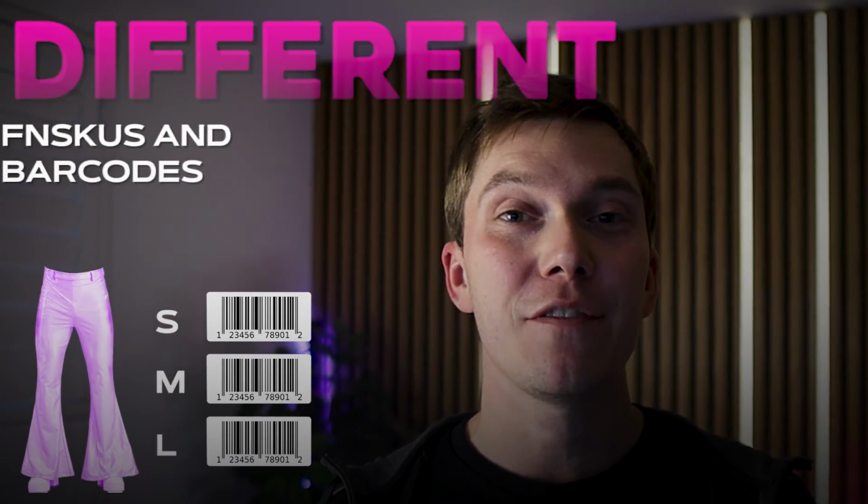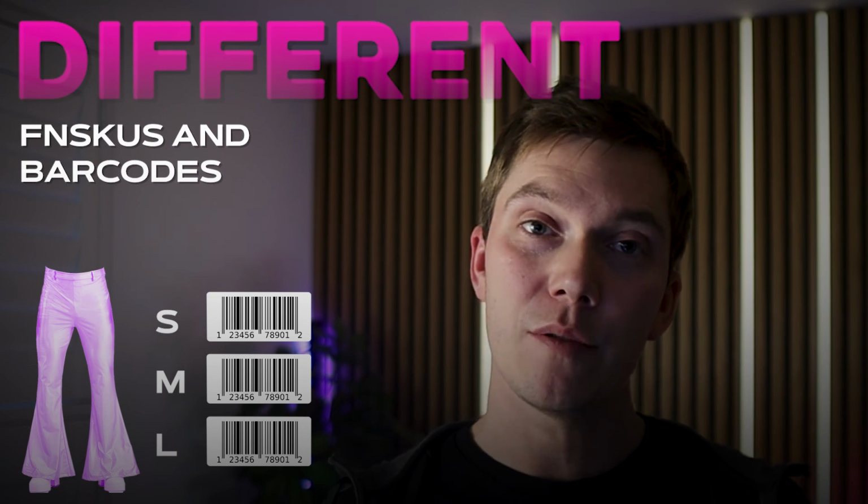If you're selling multiple variations of the same product, so different colors, sizes, whatever, just remember that you're going to have different FNSKUs and barcodes for each variation, and you need to make sure that your supplier knows and understands exactly which code goes on which product, because if you don't, all the stock's going to get mixed up and it ain't pretty. I've had it done before, and to fix it was very expensive and very time consuming.